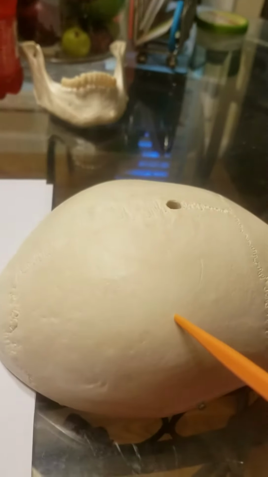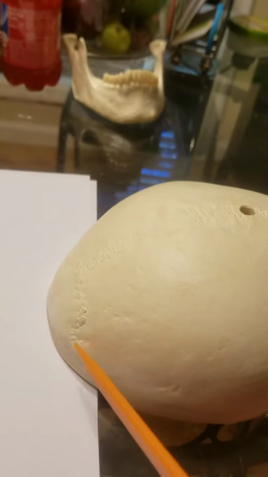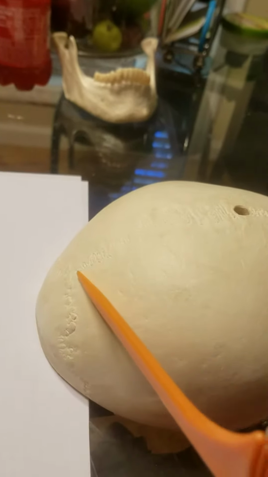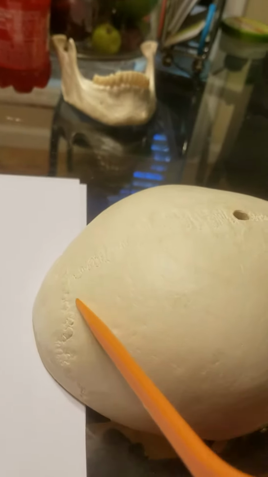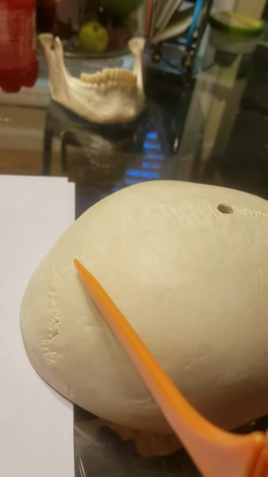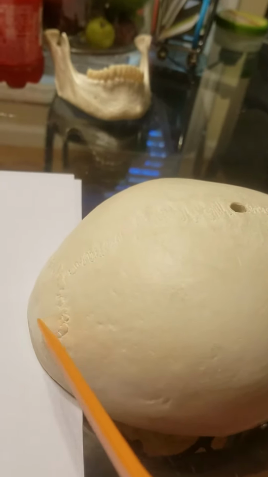So this is your frontal bone, your parietal bone. Your occipital bone is going to be on the lower back. The lambdoid suture is the suture that runs straight across and attaches the parietal bones to the occipital bone.